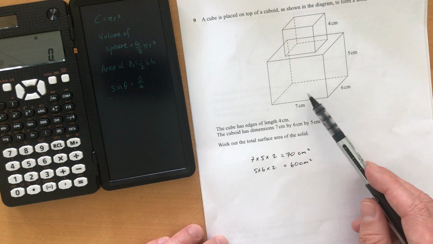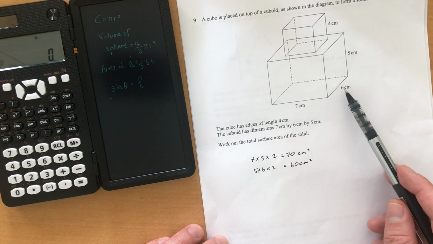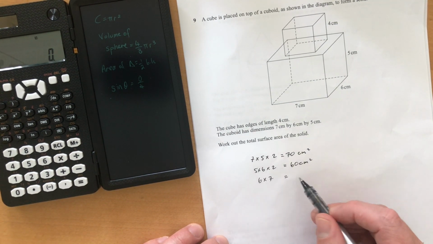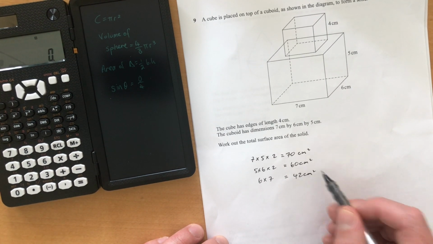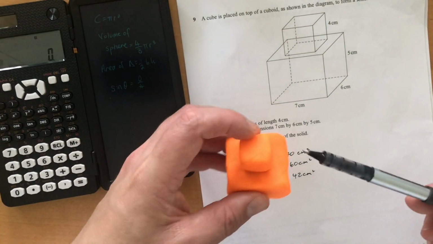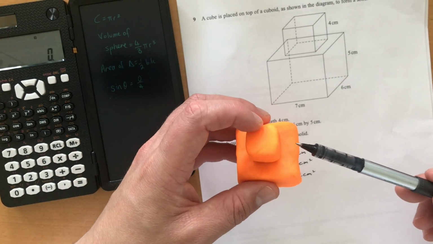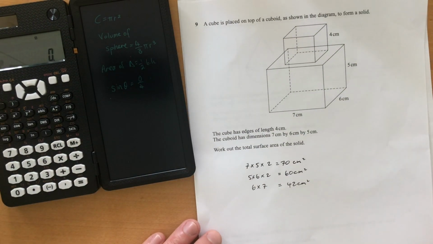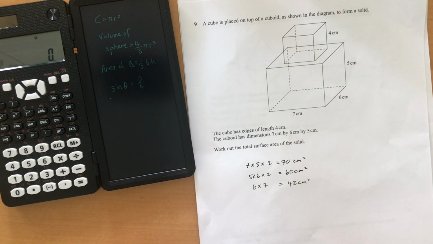Then the bottom of the cuboid is going to be 6 times 7. So 6 times 7 equals 42 centimeters squared. And we're not going to multiply that by 2 because the top face, we're covering that up slightly with the cube. So we'll leave that for later. So we have all of the faces of the cuboid, the uncovered faces.